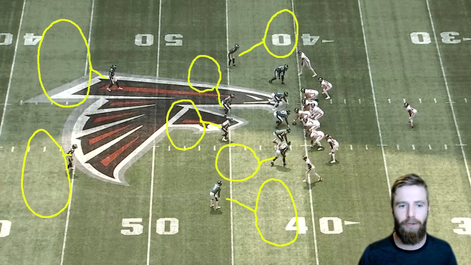You could also run cover 2 zone, where the safeties are deep, just like in cover 2 man. Their responsibilities are the same. The corners go into shallow zones, and then you have linebackers dropping over the middle of the field. You could also run variants of cover 4 here, but we won't get into cover 4 because it's incredibly complex, and we'll do that later.